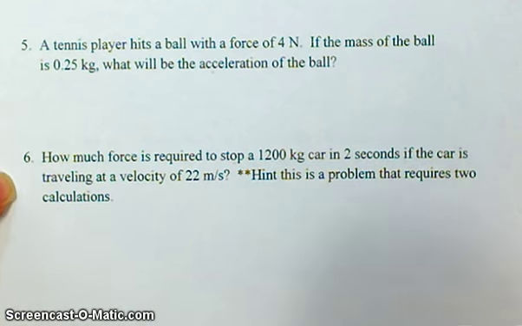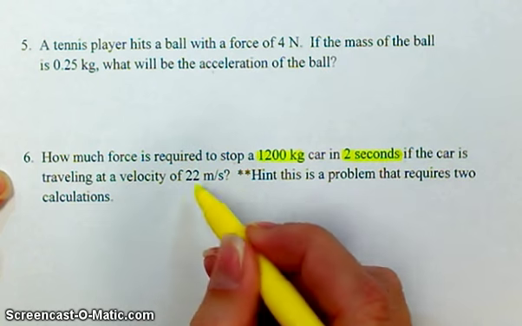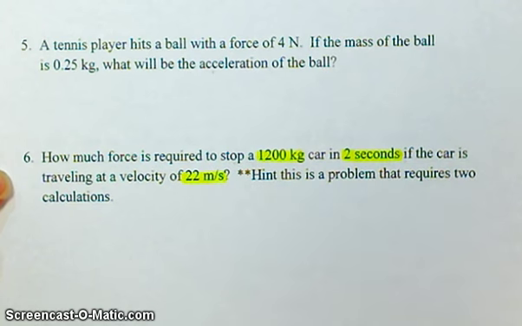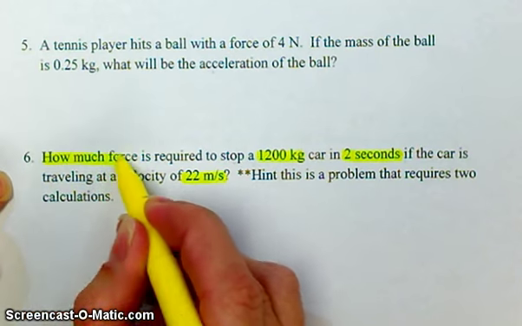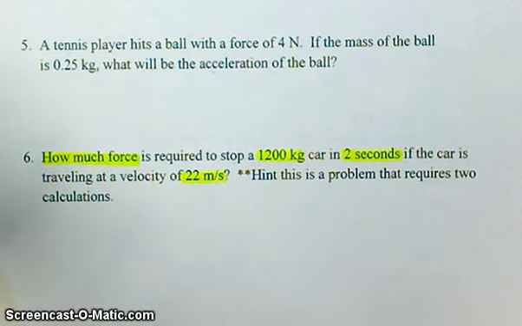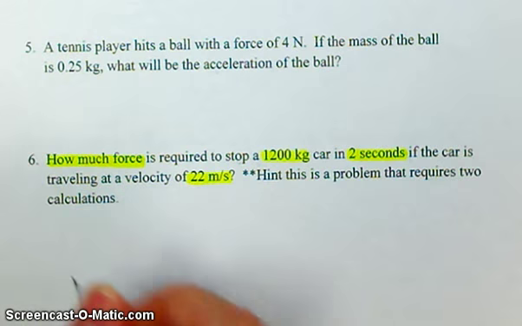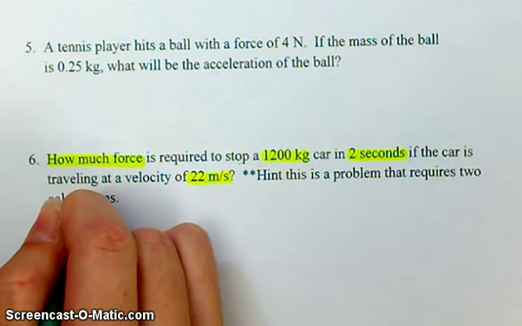All right, number 6. How much force is required to stop a 1,200 kilogram car in 2 seconds if the car is traveling at a velocity of 22 meters per second? Hint, this is a problem that requires 2 calculations. All right, so you're being asked to find how much force. So we start out by listing what we know and what we don't know.